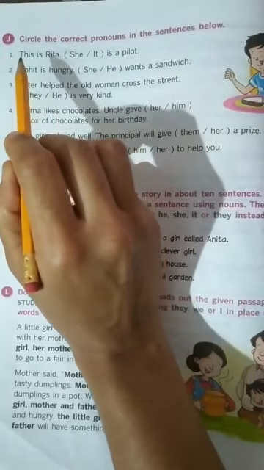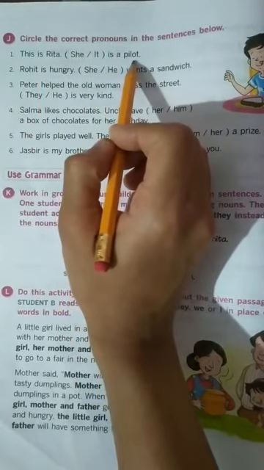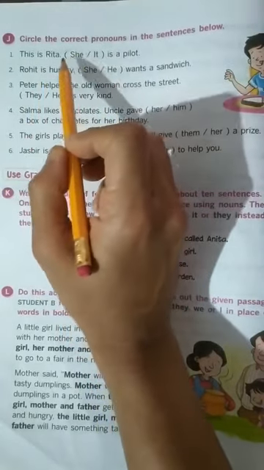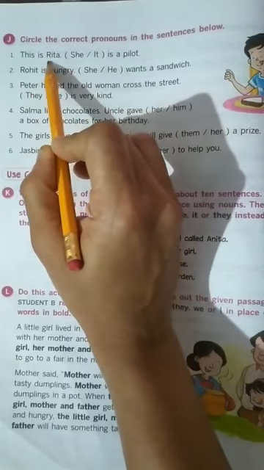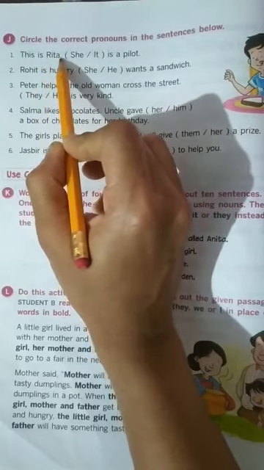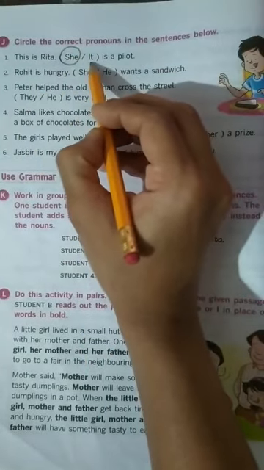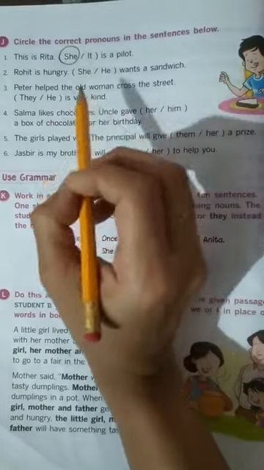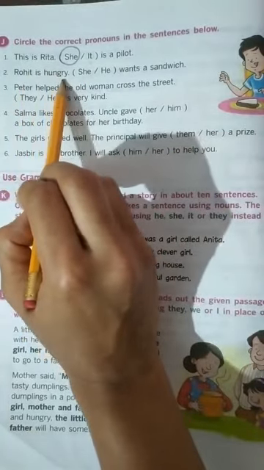First one, this is Rita. Dash is a pilot. The options given are she and it. This is Rita. Rita is the name of a girl. So which pronoun can we use? She. Please circle she. We use it when we talk about animals and non-living things.